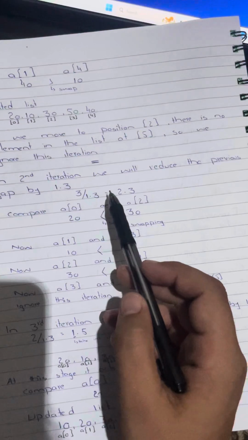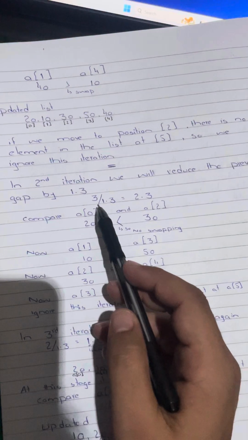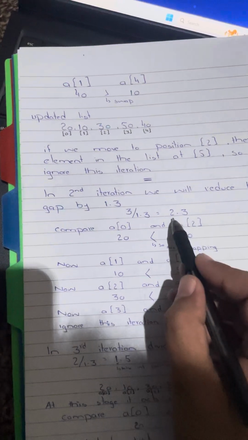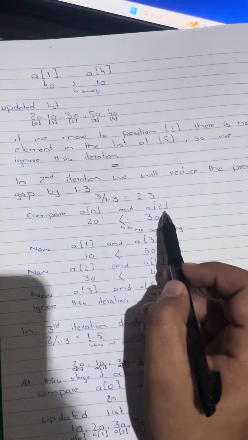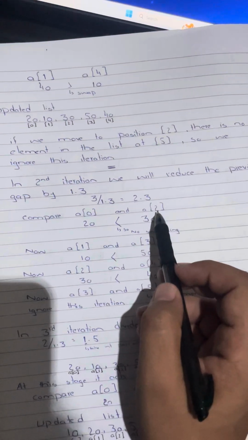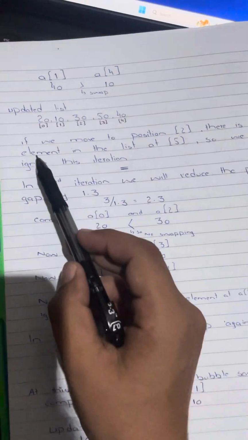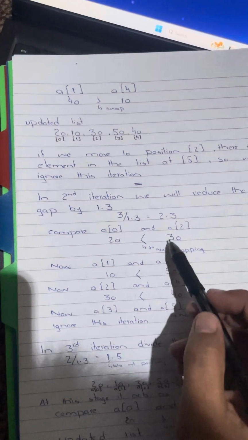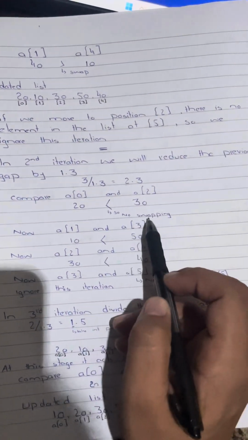In the second iteration, we will reduce the previous gap by 1.3. For example, the previous gap was 3, so 3 divided by 1.3 is 2.3, and we take the integer part. So compare the element at index 0 and the element at index 2. Here at index 0 we have 20, and at index 2 we have 30. So we compare them. 20 is less than 30, so we have no swapping.